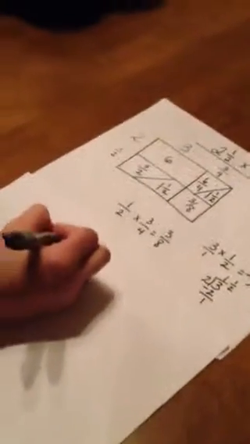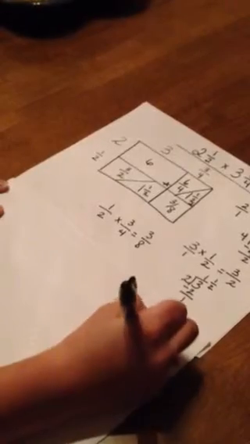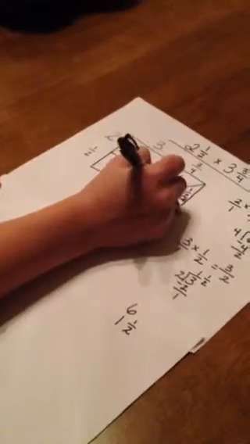Okay, now that I have all of my area model filled in, I now have to add all of the numbers inside the boxes. So my first box would be 6. My next one is 1 1/2. The next is 1 1/2. And the last is 3/8. So I'm going to go ahead and add my whole numbers. 6 plus 1 plus 1 gives me 8.